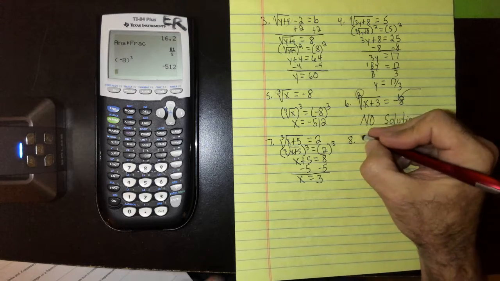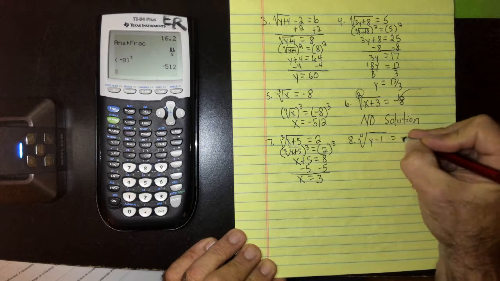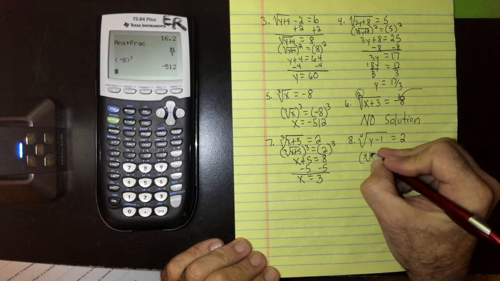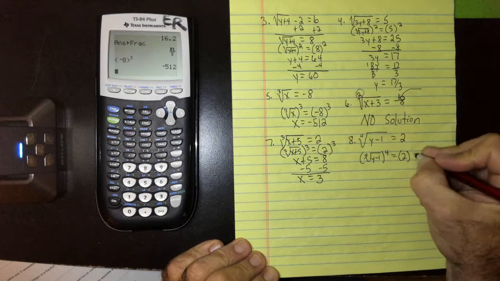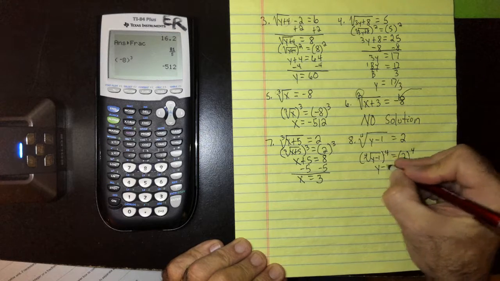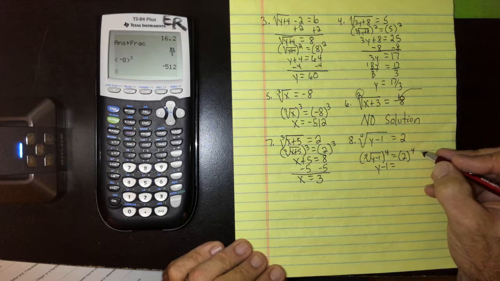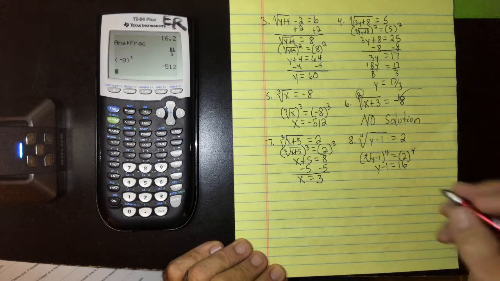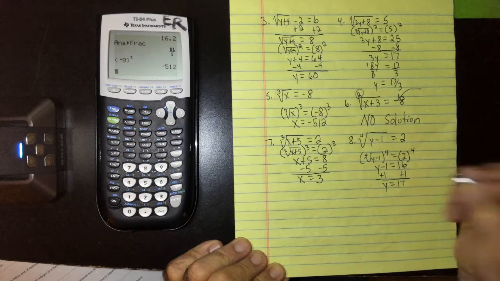Alright, number 8 is the fourth root of y minus 1 equals 2. Alright, so the radical is by itself, so we're going to raise each side to the fourth power. Once again, the exponent cancels the radical. You get y minus 1. 2 to the fourth power is 2 times 2 is 4, times 2 is 8, times 2 is 16. Alright, get the y by itself by adding 1 to both sides. And I get y equals 17.